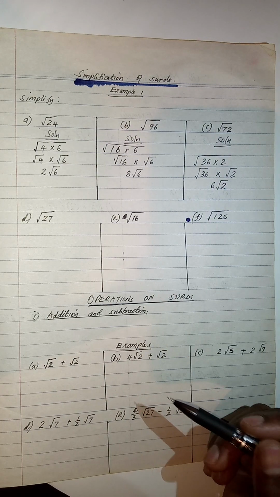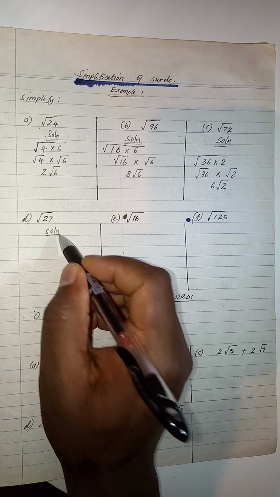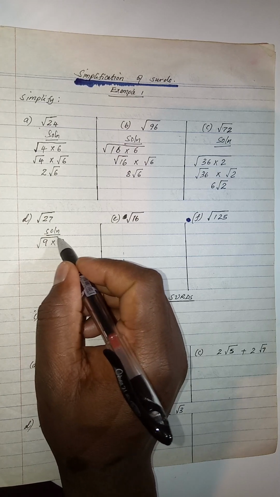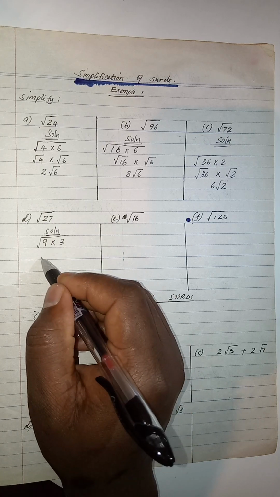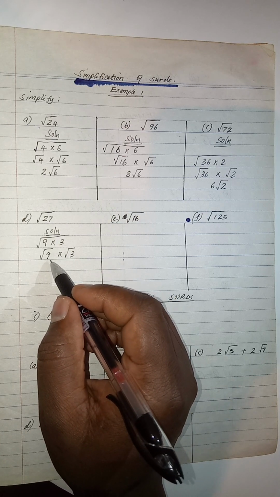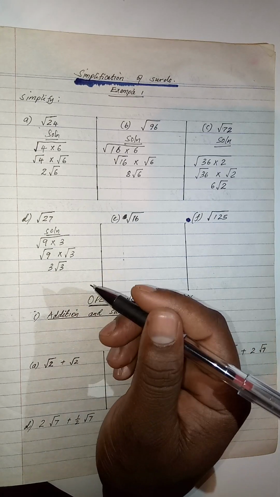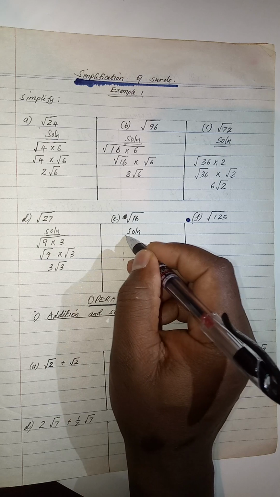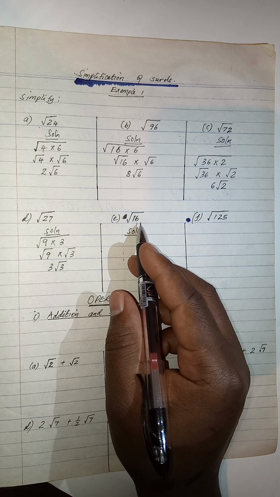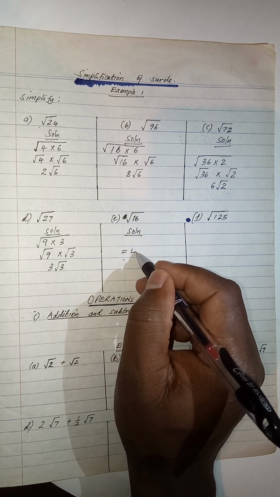Next, part D, root 27. 27 can be written as 9 times 3. And we are able to find the square root of 9, so we can simply say that this is root 9 times root 3. The square root of 9 gives us 3 multiplied by root 3, so it will be 3 root 3. Part E, the square root of 16. The square root of 16 is simply 4.